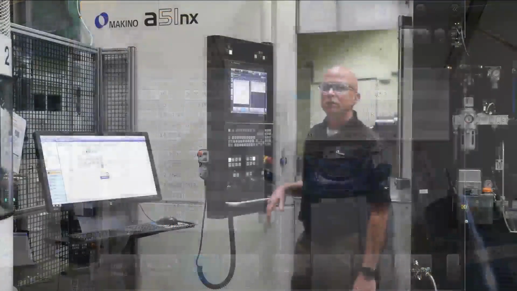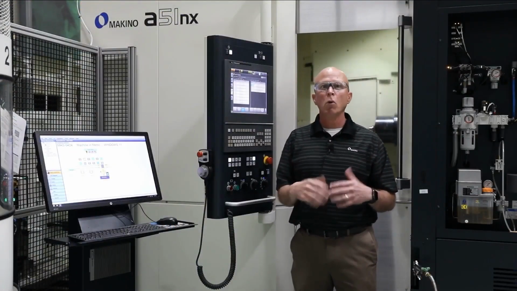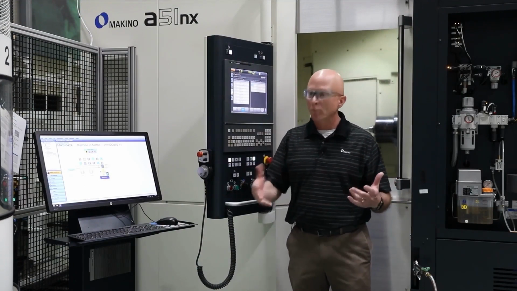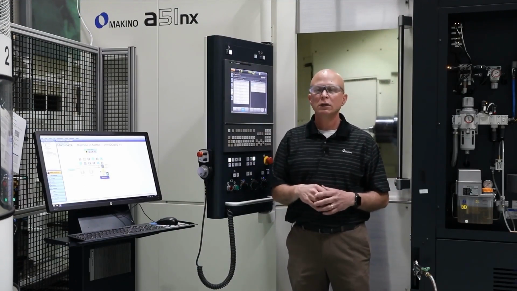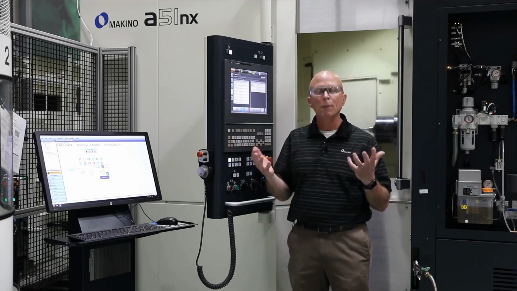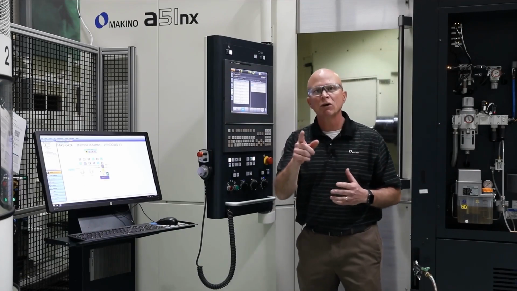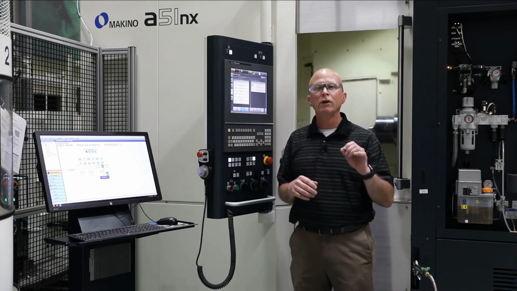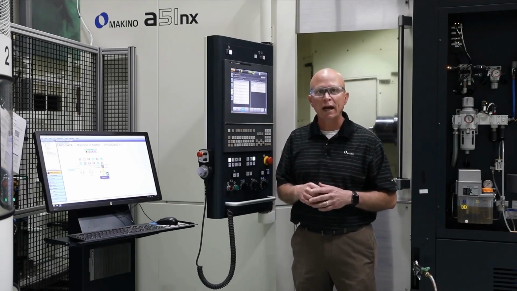Now again, you take those rotations over the course of a full cycle, multiple B-axis rotations, running 24/7, and you're going to realize it's an immense savings just by turning on and implementing the Makino feature, and that is Inertia Active Control.